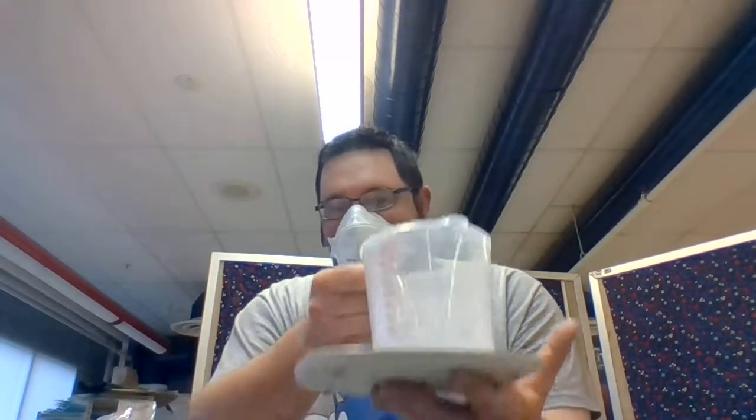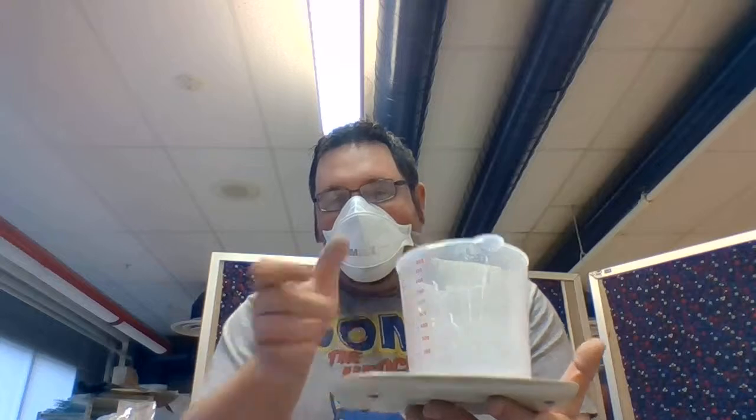All right. With this scale, like most scales, I can hit a button and it zeroes it out. This is the container I'm going to use to measure my plaster in. I put it on the scale, and it's not actually measuring the container. The container weighs 76 grams.